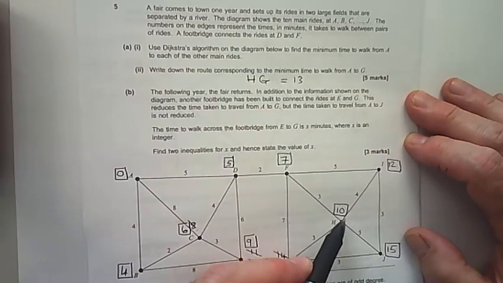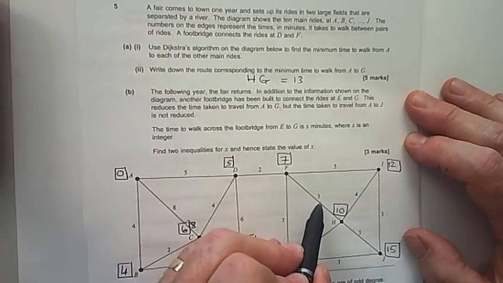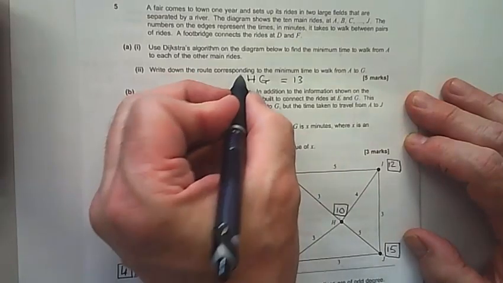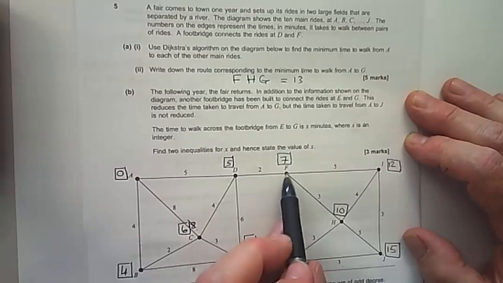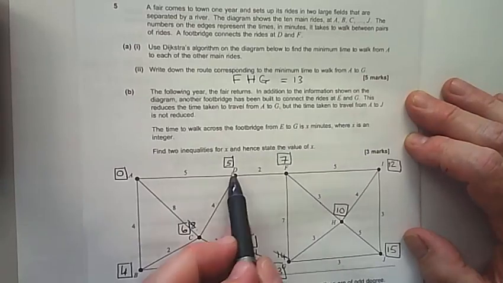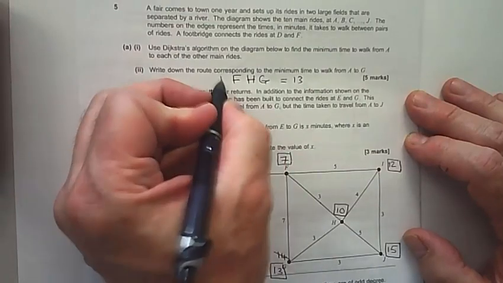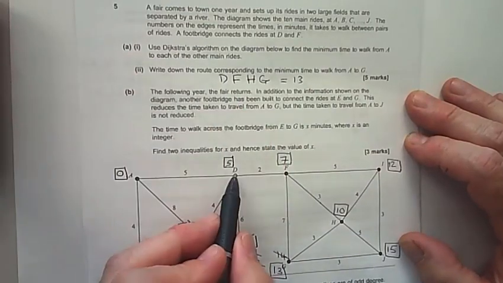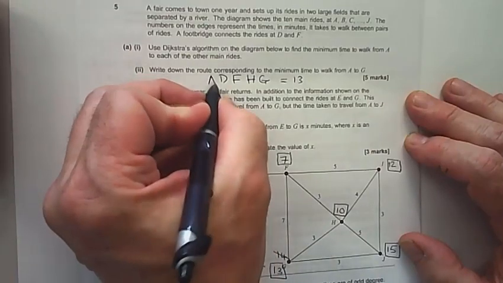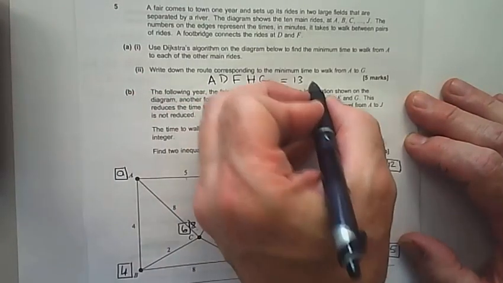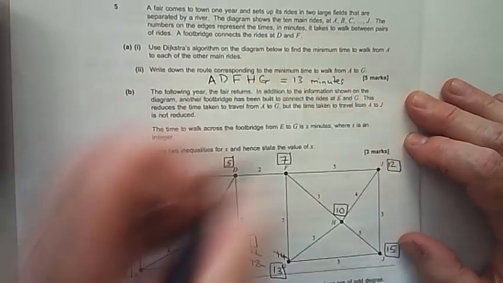So we're now at H. 10, that's not going to work. 10 minus 7 is 3, so that takes us to F. Remembering we're working backwards here. Clearly we have to go F to D, so that's 2 there. And then D to A, 5 minus 0 is 5. And there you have your route and the value. And again, don't forget the units of measurement, it's in minutes.